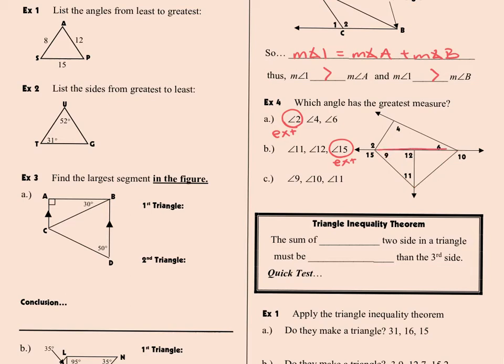Okay, so I'm thinking I've got this exterior angle, and 9 would be a remote interior angle, and then 11 is actually only part of the remote interior angle. So this one's even easier to see. So 10 is going to be the largest angle there. And again, we just started by determining whether or not that one was an exterior angle.